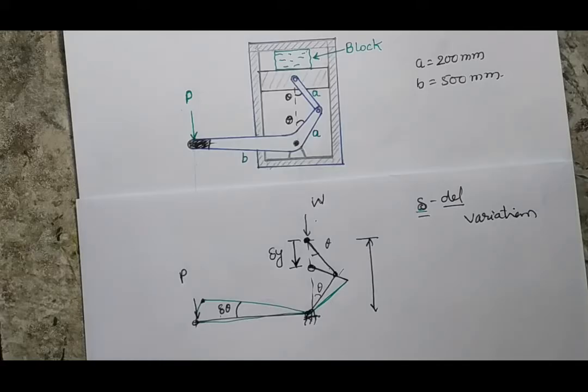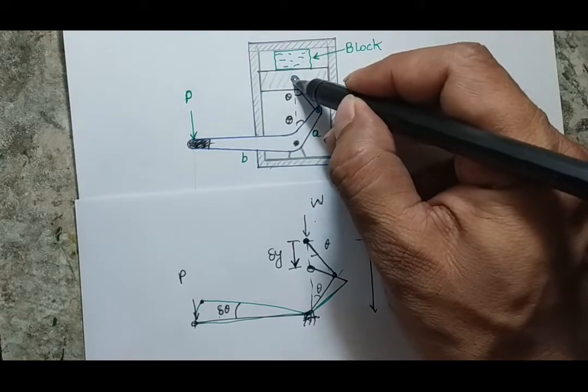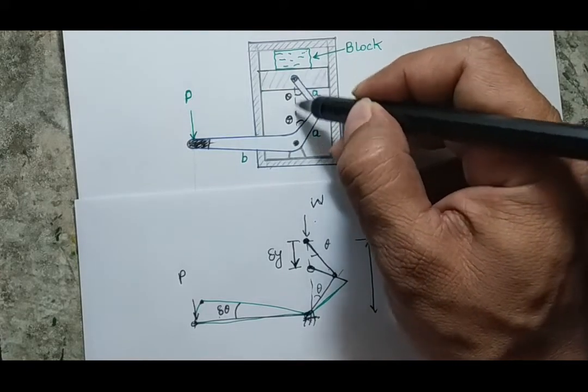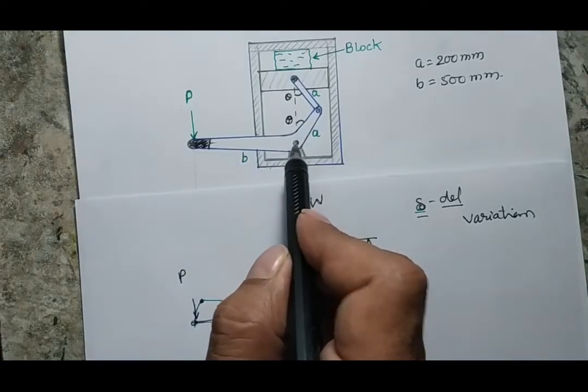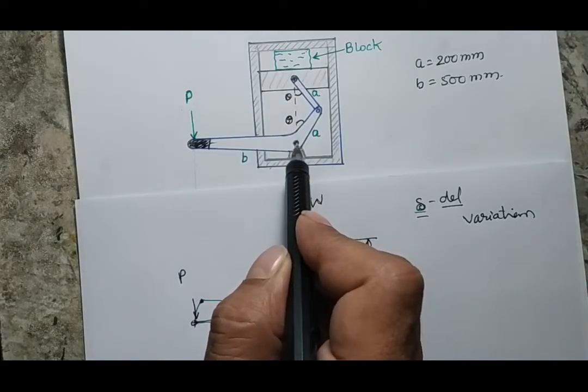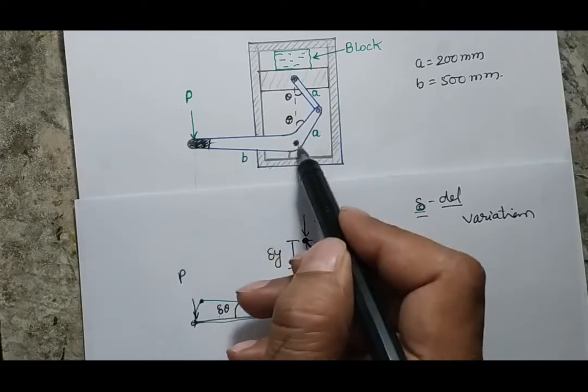If my system is allowing the piston to move only in the upward and downward direction, that means this point can only move in the upward or downward direction. This point is a fixed point or a pin point. That means after or before the virtual displacement, it should not move. Only the link or this fulcrum can rotate about this point.